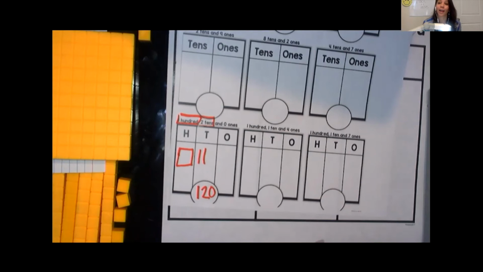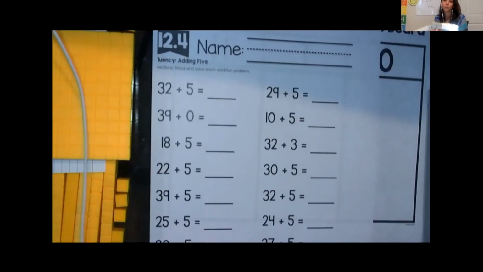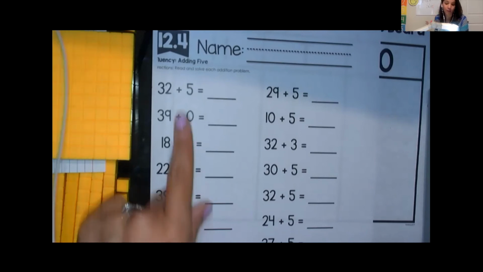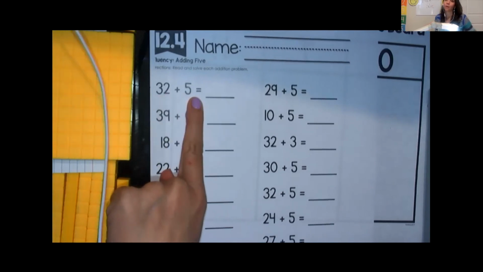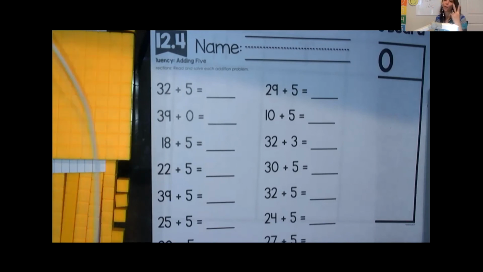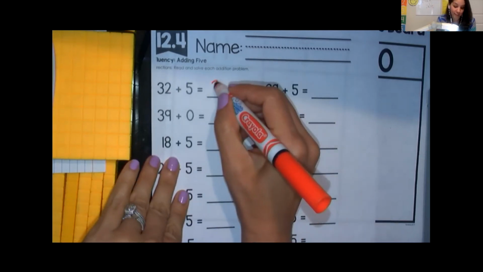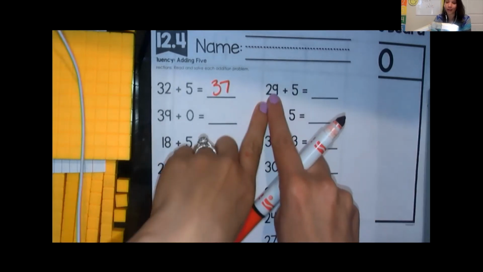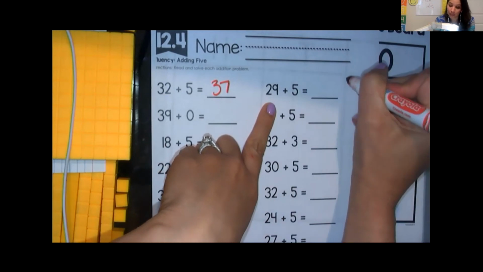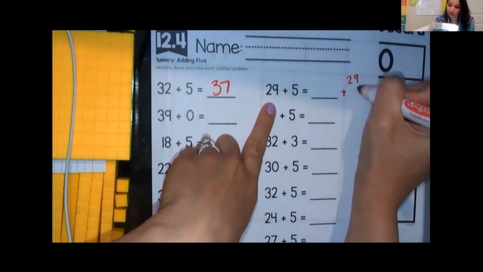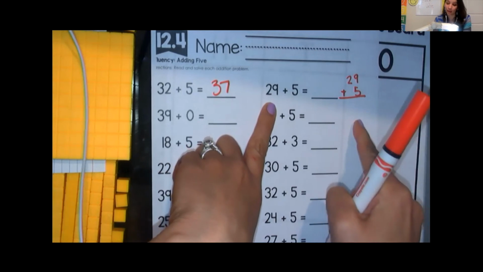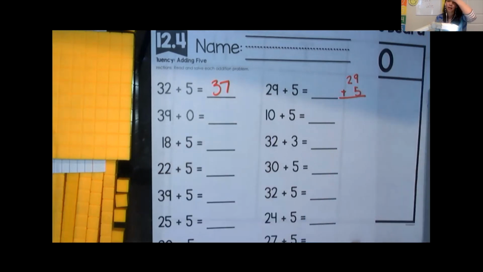That's 120. So for your fluency sheet, you're just adding 5. So there are 2 ways you can do this. You can put the bigger number in your head and just count on 5, 32, 33, 34, 35, 36, 37. 37. Or if you want, you can write it out to the side. 29 plus 5 and add it that way. 9 plus 5, 9, 10, 11, 12, 13, 14.